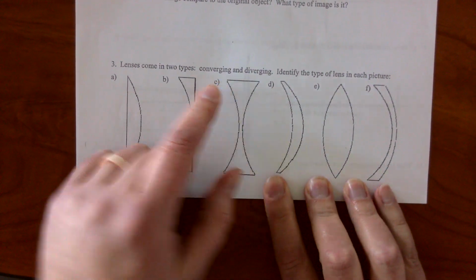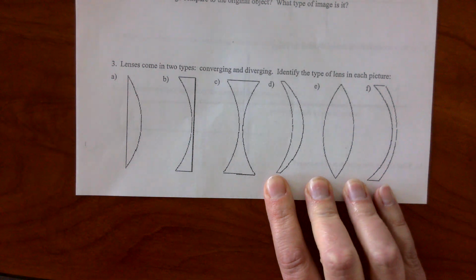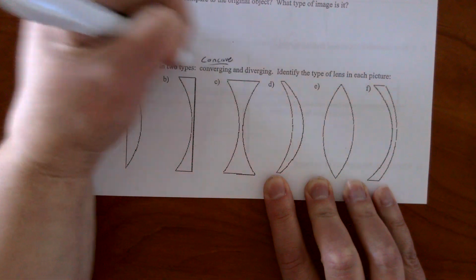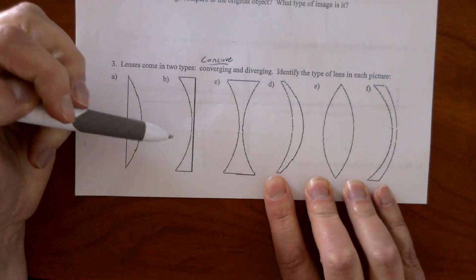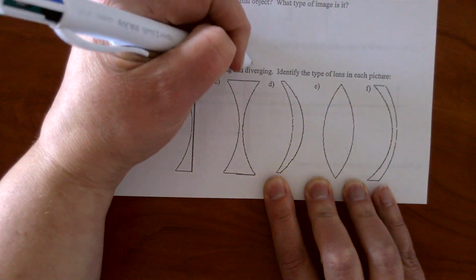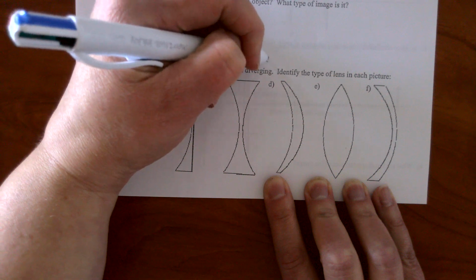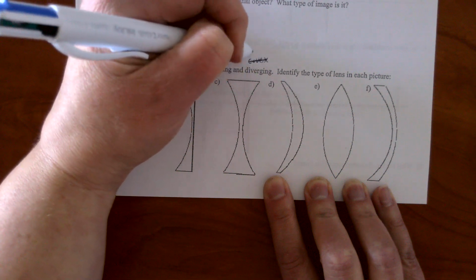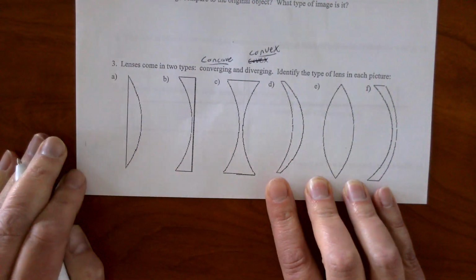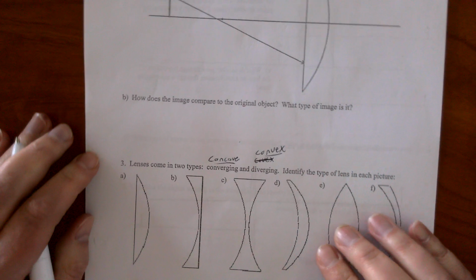Converging lenses are similar to the concave mirrors, because they make the light focus in on an area, whereas diverging is similar to convex mirrors, because they're going to cause the light to spread out.